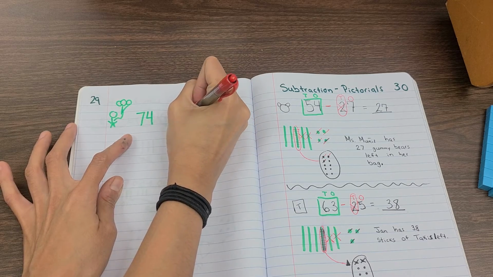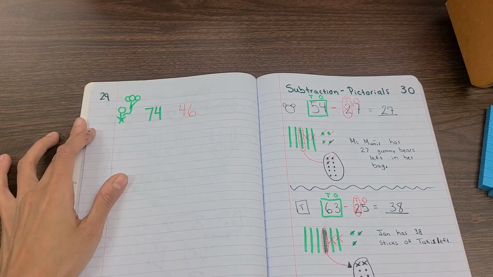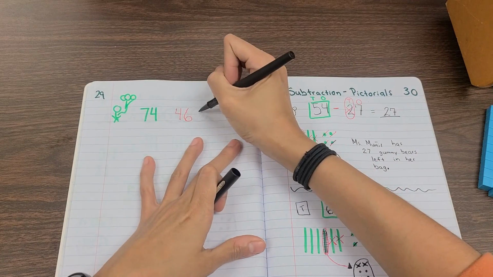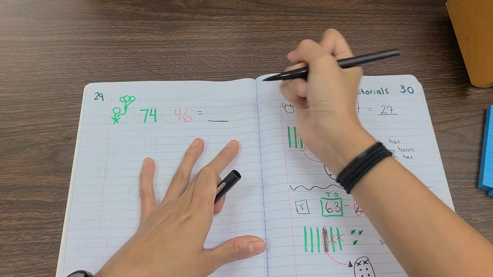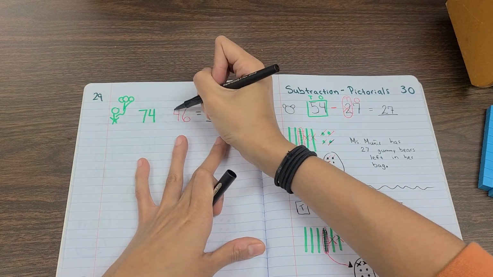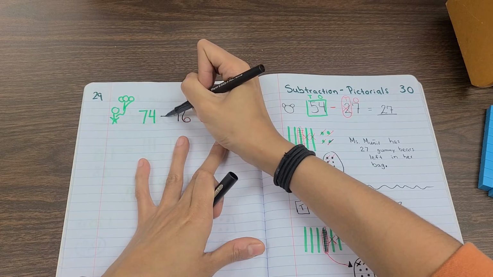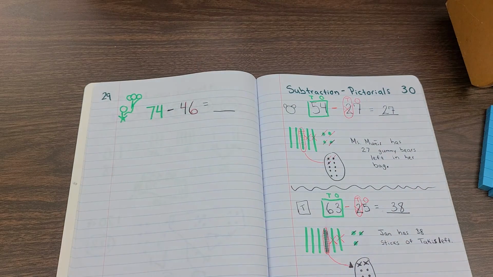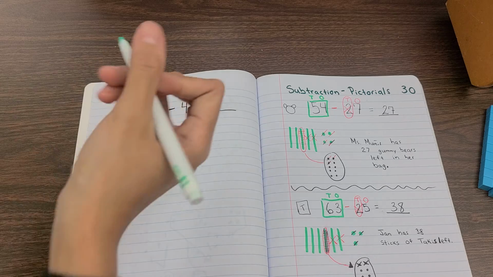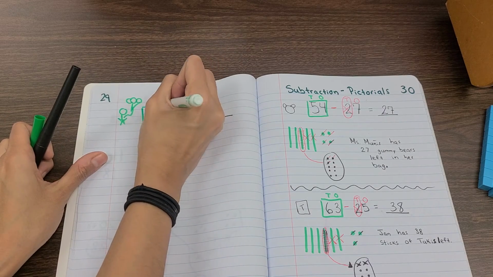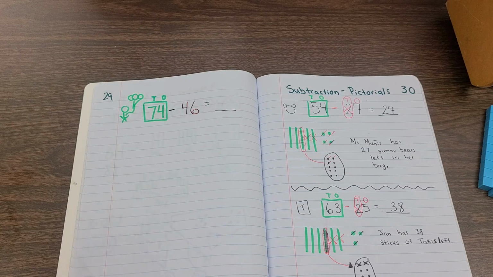46 balloons. Okay. So if we're going to pop 46 balloons, I want to know how many you're going to have left. Okay. So if we're going to pop them, hopefully you know you're going to subtract. Okay. My only clue is that you only have 74. That's the amount you have. Okay. And then hopefully you could do the rest.